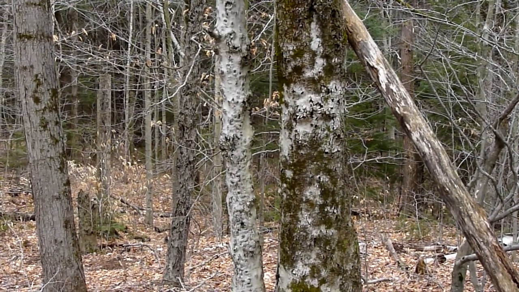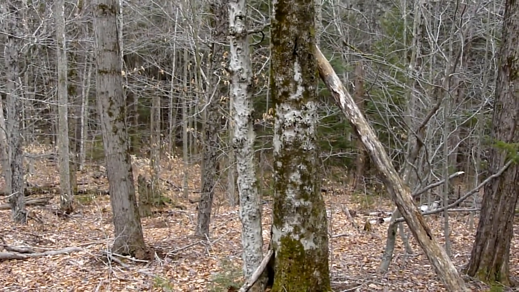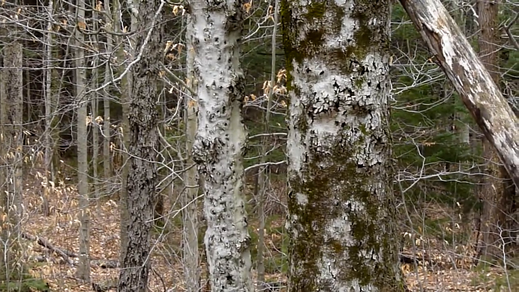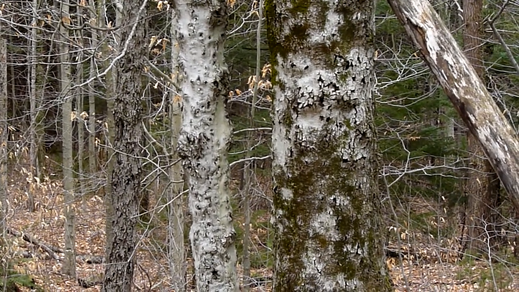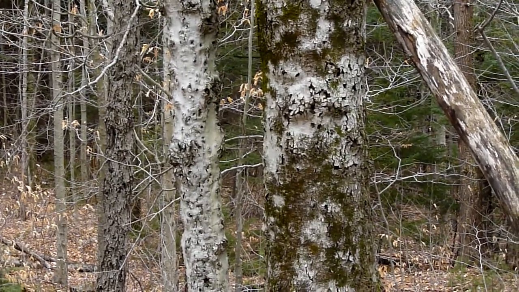Normally, like I said, it has smooth gray bark. These have been infected with the disease though, and so they're blotched and all broken up and just very atypical from what a healthy beech would look like. All right, I'll show you.